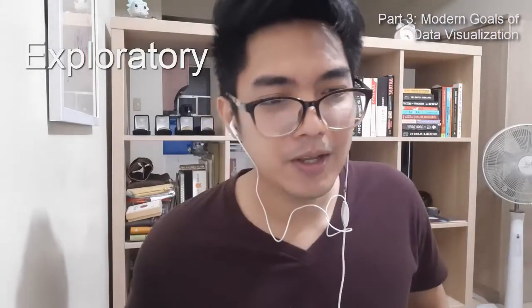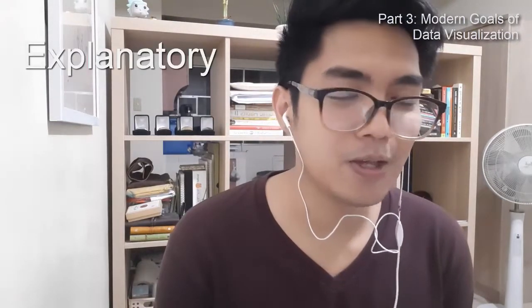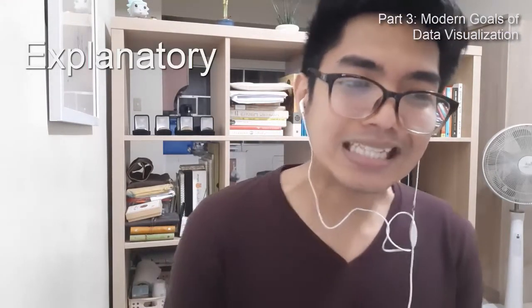When you're using data visualization to make sense of information so you may arrive at an action for yourself or for your team, you are doing it in an exploratory manner. Exploratory data visualization. What's the other one? The second goal of data visualization is explanatory. Explain. That is, you are presenting data so you can influence and persuade.